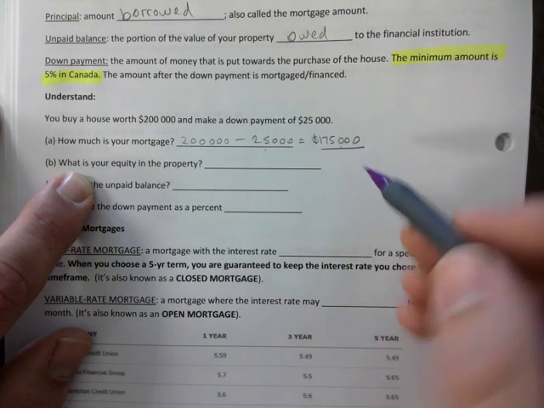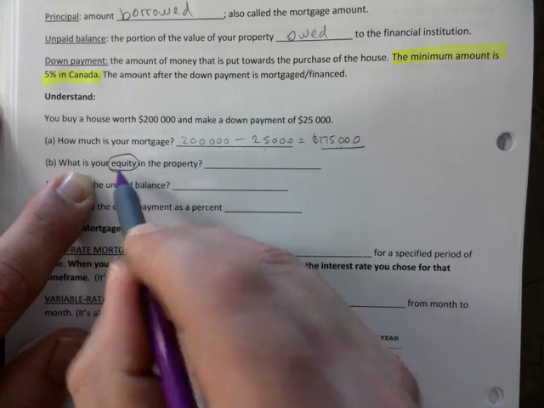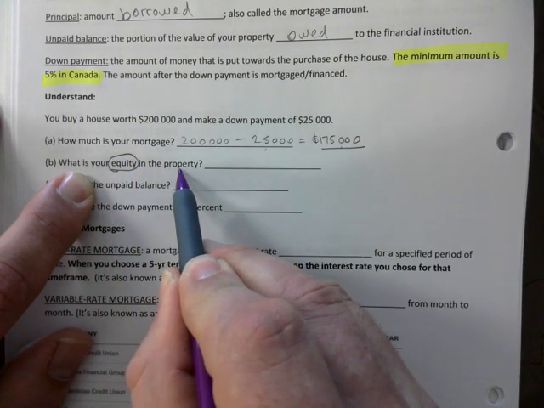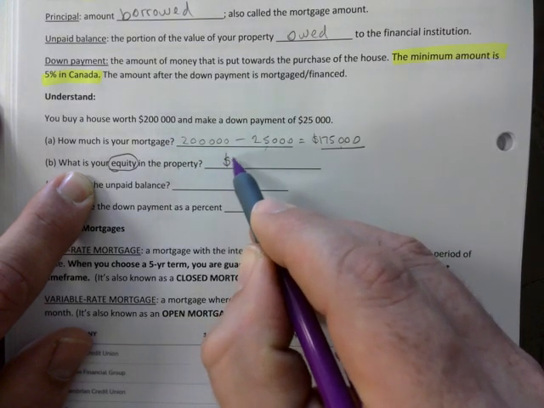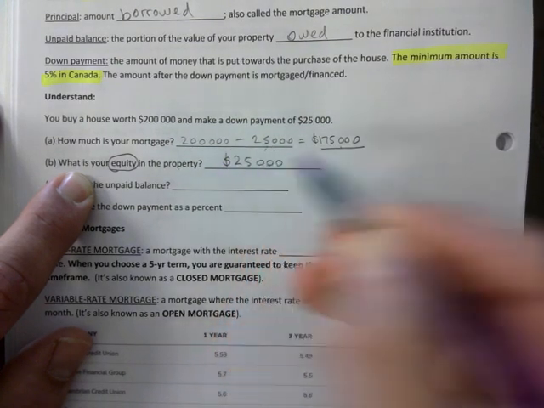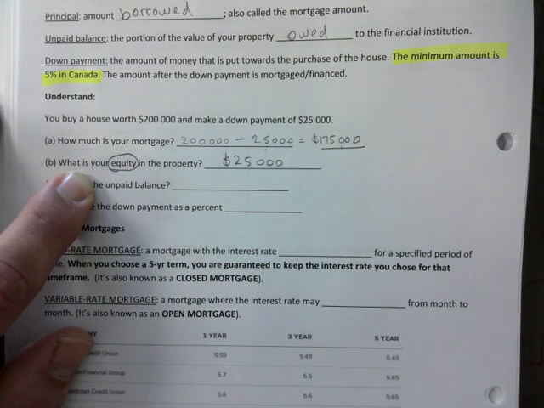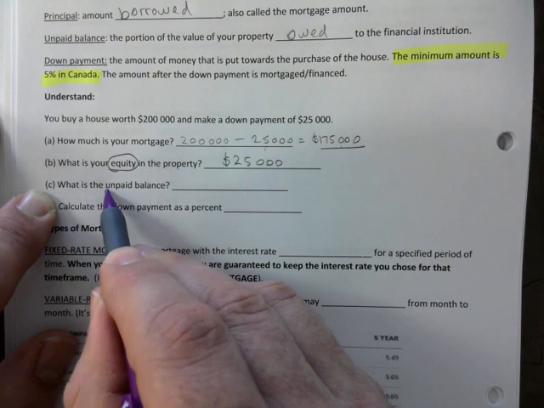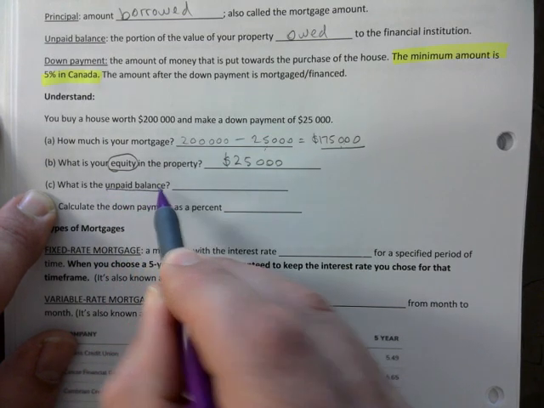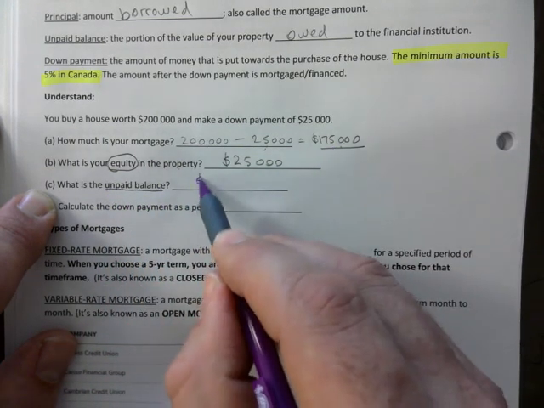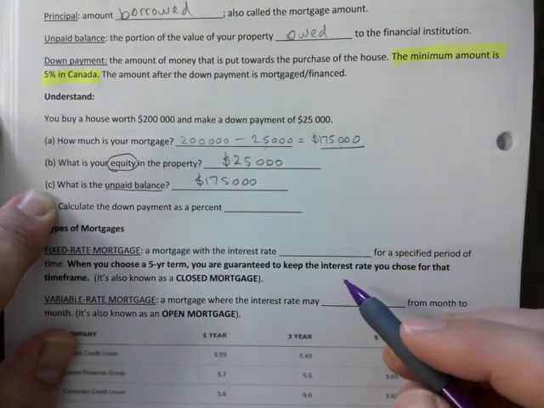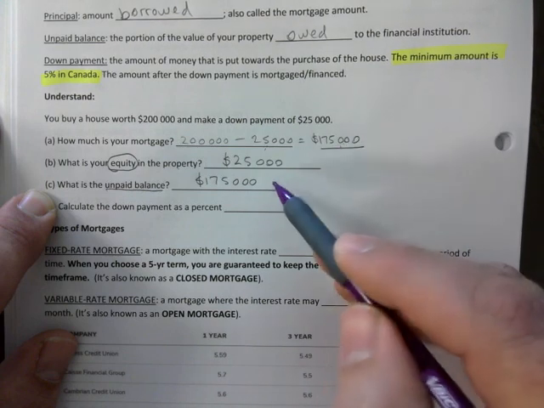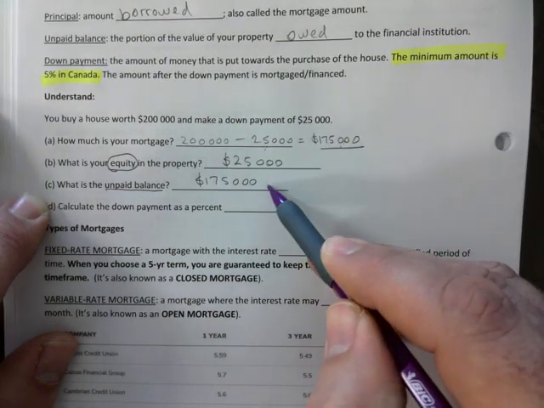In this case, guys, the equity in your property at the very beginning is 25,000. You literally only own 25 grand of the house at that time. The unpaid balance is what we would consider the 175,000. Right? The unpaid balance is also the mortgage at the very beginning.